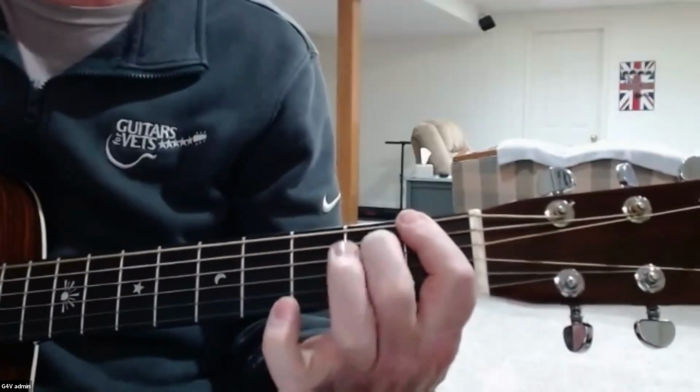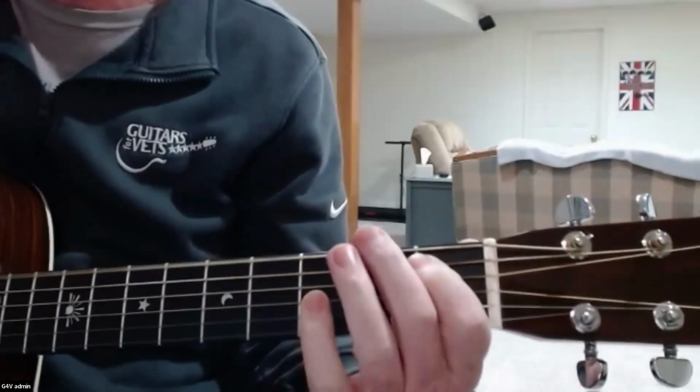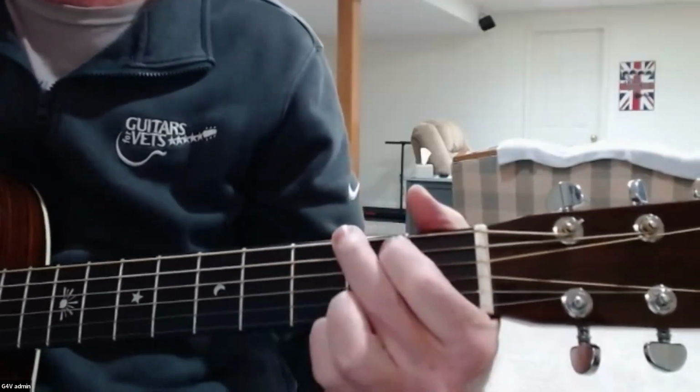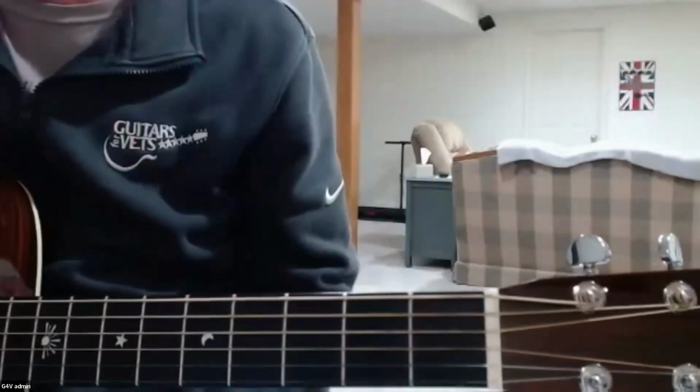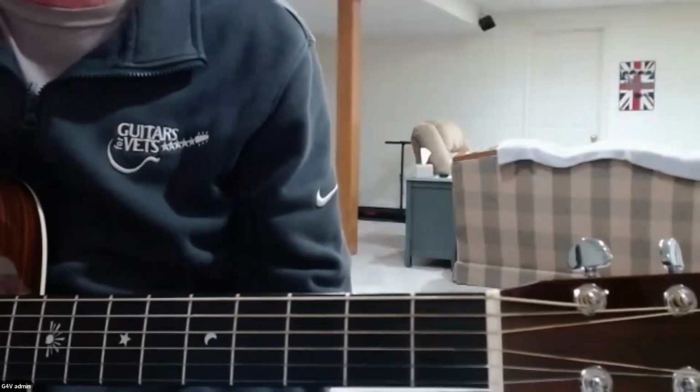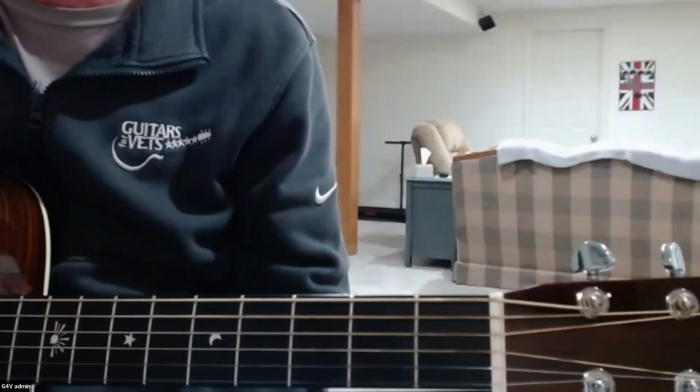And you could tell I still struggle with my pinky. Any questions? I want to show a little bit of application in the song, but any questions about the technique of hammer-ons or pull-offs?